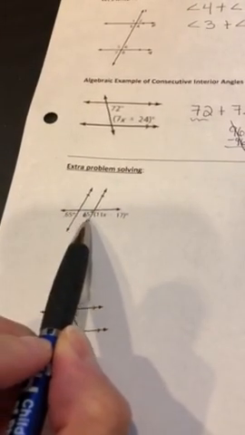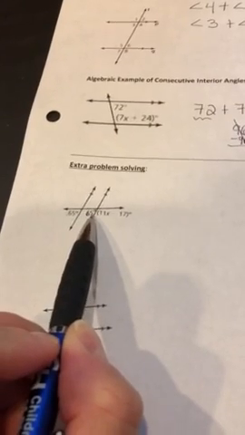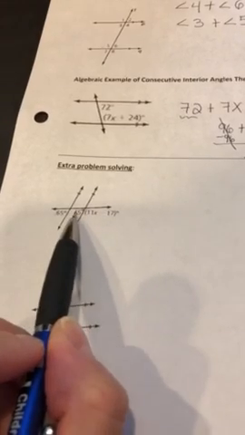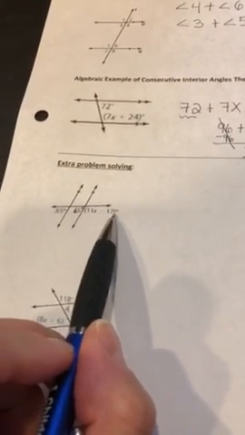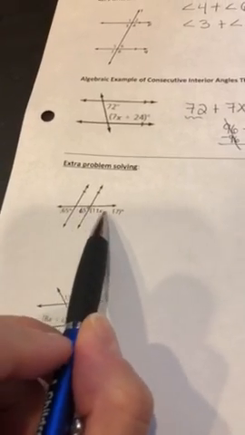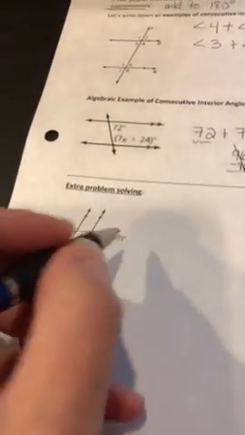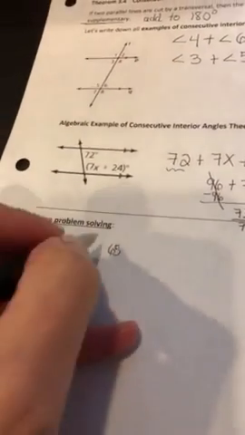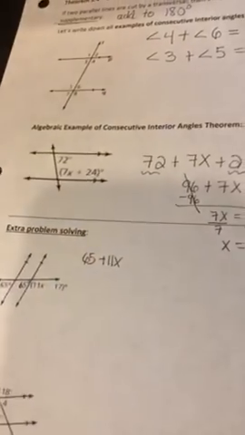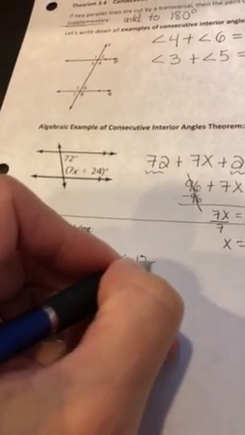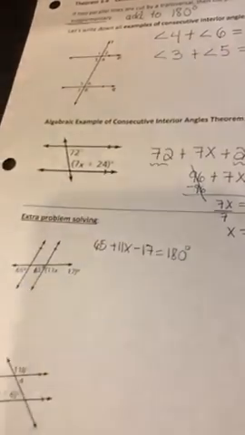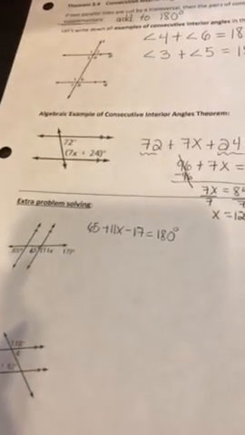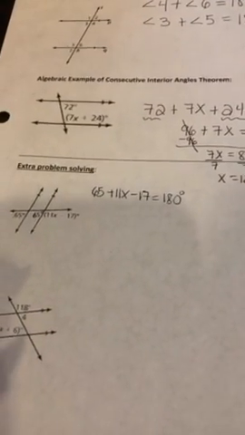And then notice what you see here. Isn't it true that 65 degrees plus 11x minus 17 are on a straight line? And we know that straight lines add to 180 degrees. These form what is called a linear pair. So I can say that 65 plus 11x minus 17 equals 180. So I used some deductive work here to figure out the equation. And once I have an equation, I can then solve for x.